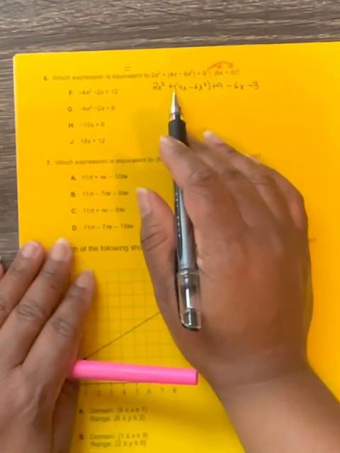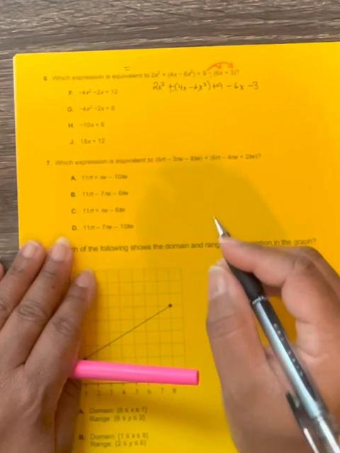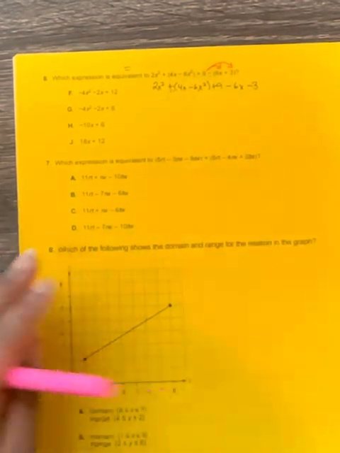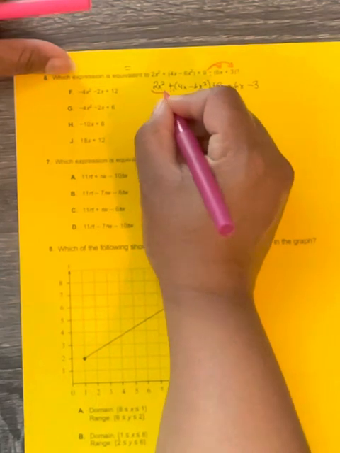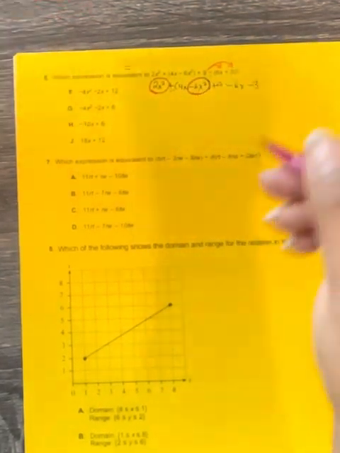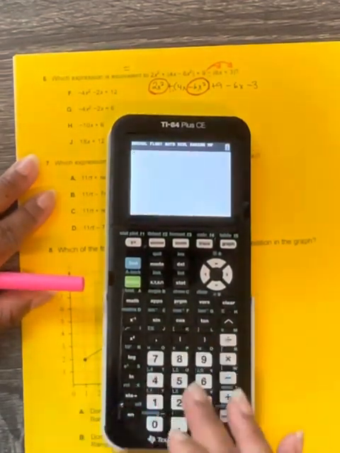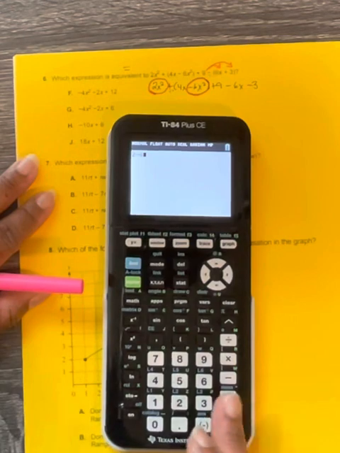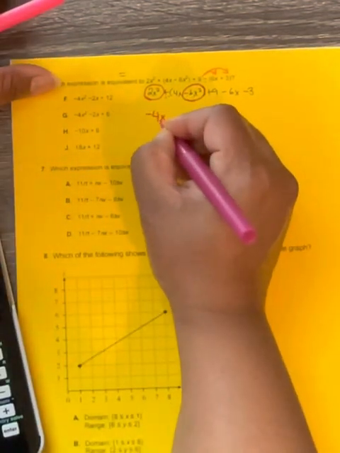No need to put parentheses here because this sign right here is plus and there's no number outside the parentheses. So we can actually get rid of that and just combine like terms. So some of our like terms, 2x squared, negative 6x squared. Now, y'all, don't be afraid to use the calculator. 2 minus 6, it tells us negative 4. So this should be negative 4x squared.